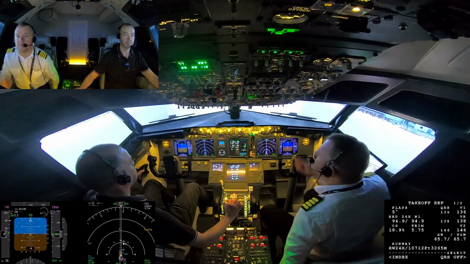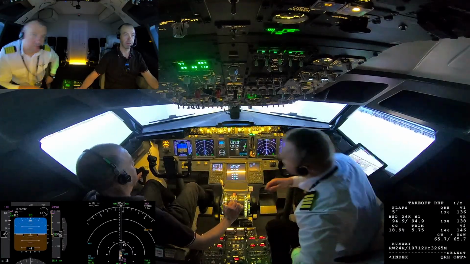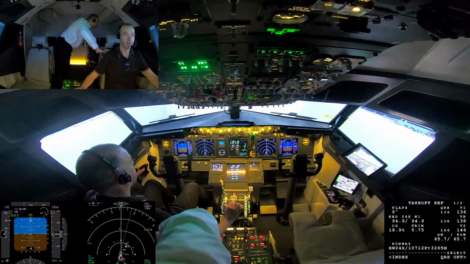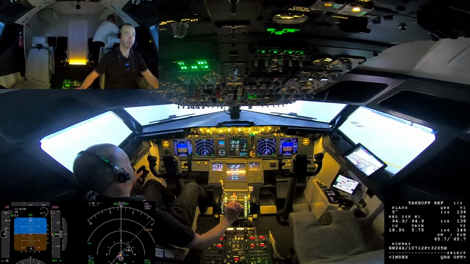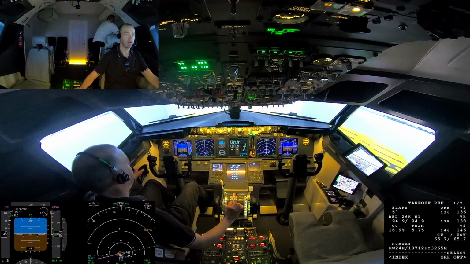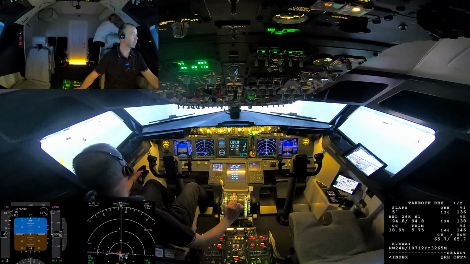Right, and then we'll just turn to the left here. Bring the power down a little bit because we're at 20 knots. Then we'll just turn left. And then right, yeah.